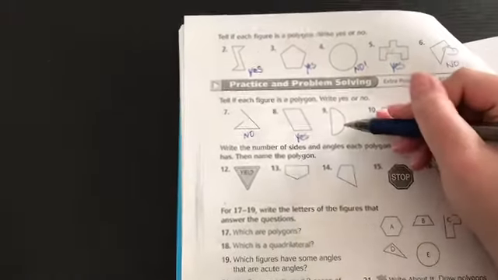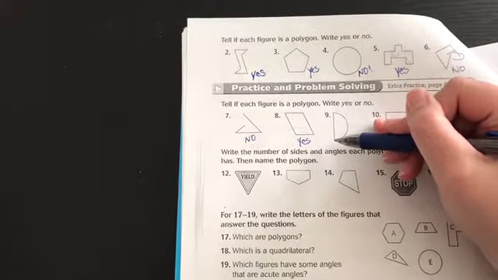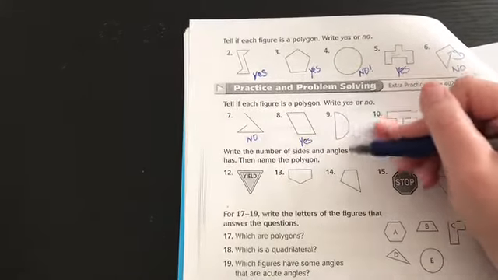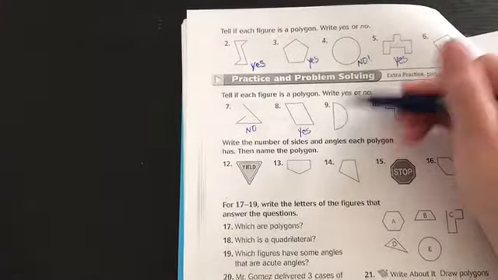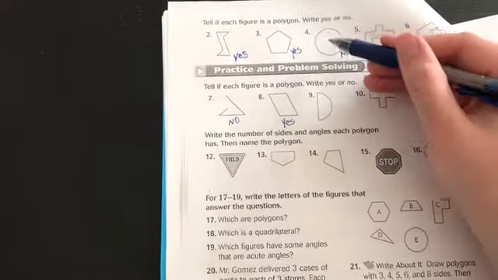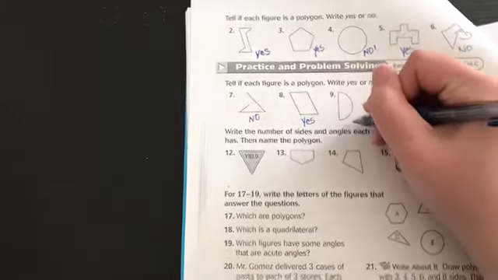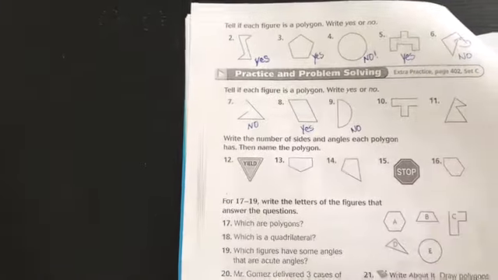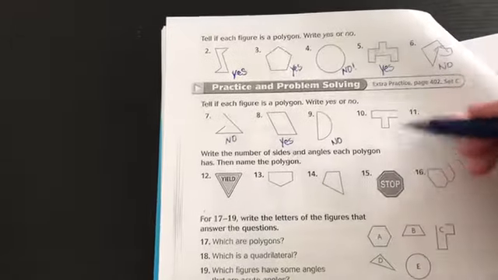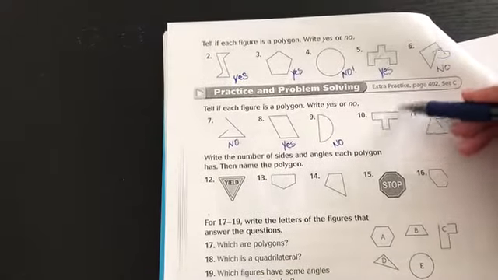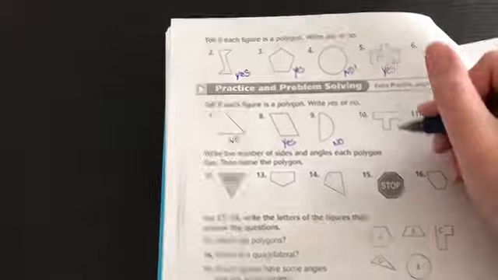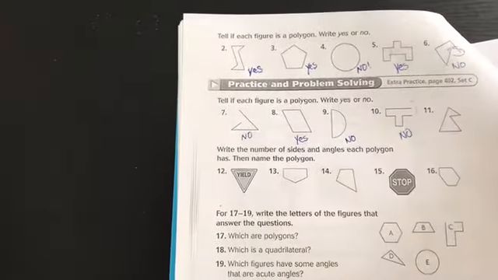How about this one? Well, it has a straight line and there's no gaps anywhere. But do we think it's similar to the circle that has a curve? Right? I say no, this is not a polygon. Over here, right away, I see this gap again. That should tell us right away that no, it's not a polygon.